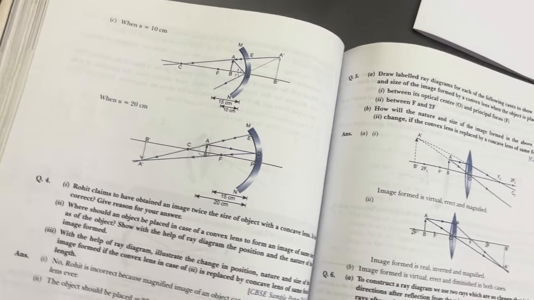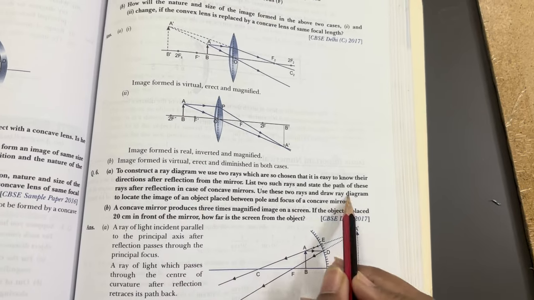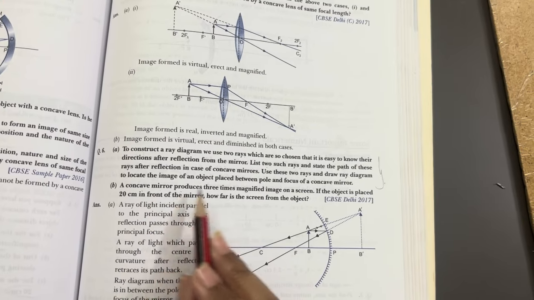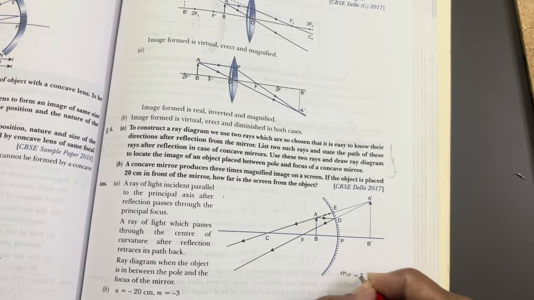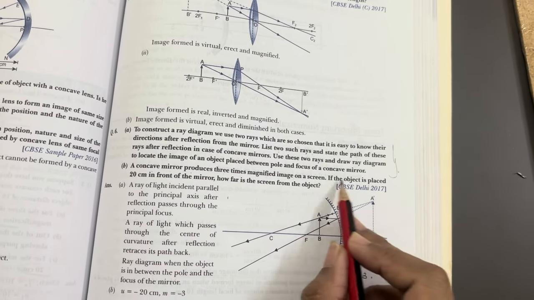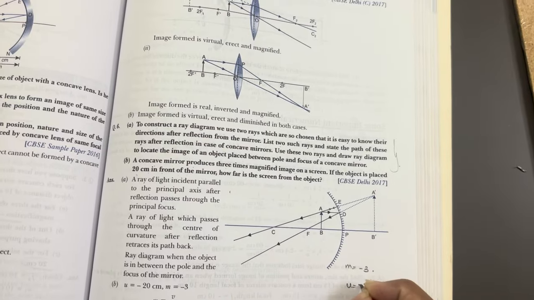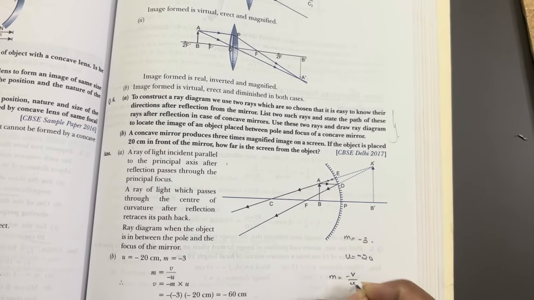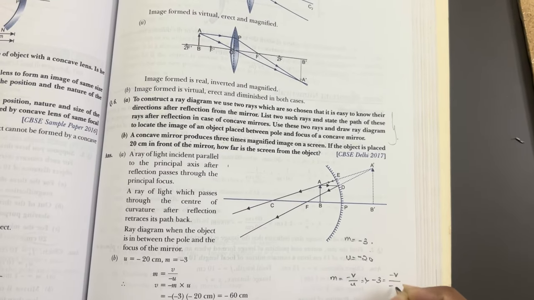Okay. Now it says to construct the ray diagrams, that is the same type of question. At least 2 rays are supposed to be there. This is the confusion part they will be giving. Then it says a concave mirror produces 3 times magnified image. So the magnification is given. Concave means it is going to be a -3 magnification. If the object is placed 20 centimeters in front of the mirror, u is equal to -20 centimeters. u will also be negative because it is a concave mirror. How far should be the screen? So m is equal to minus v upon u, m is given as -3, equal to minus v upon -20.